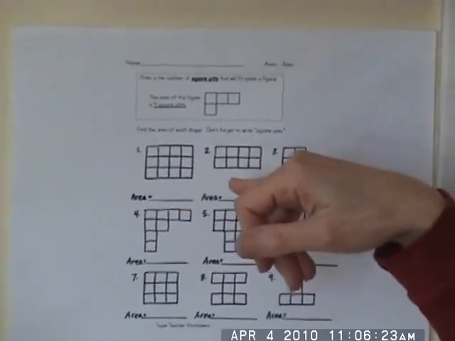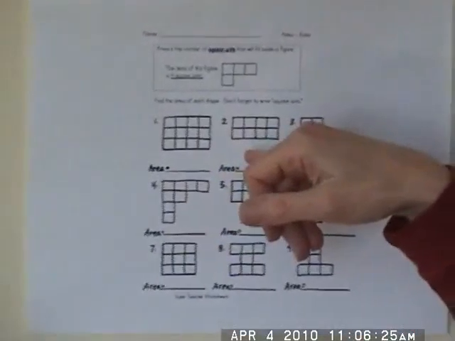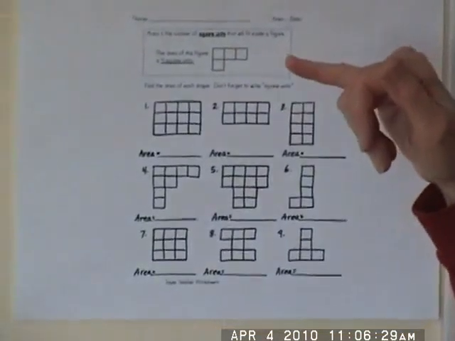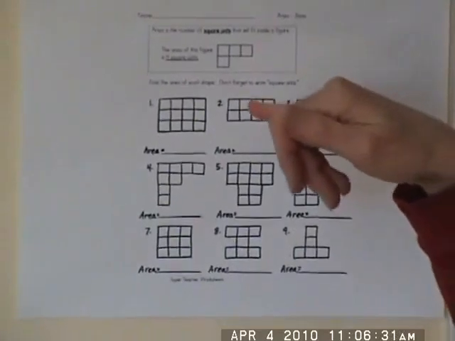Later on we would go into the length of the shape and the width, and then they would realize that you'd have to multiply length times width to find the area.